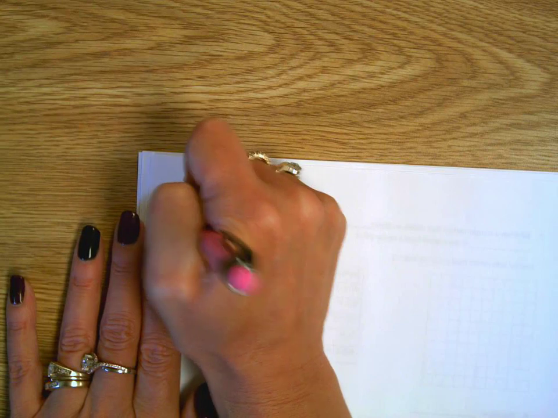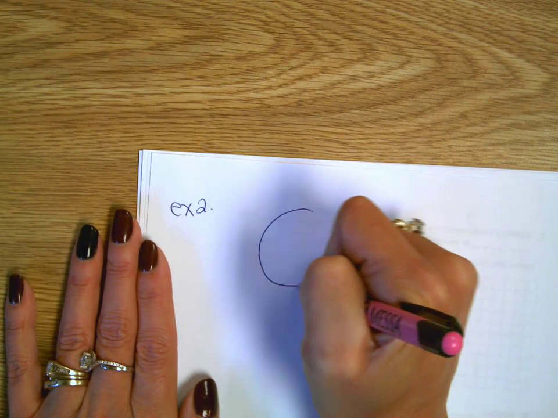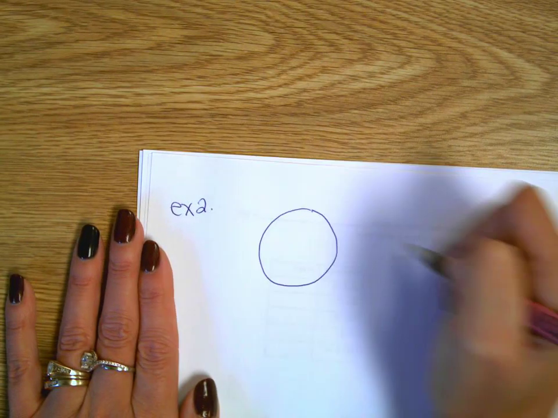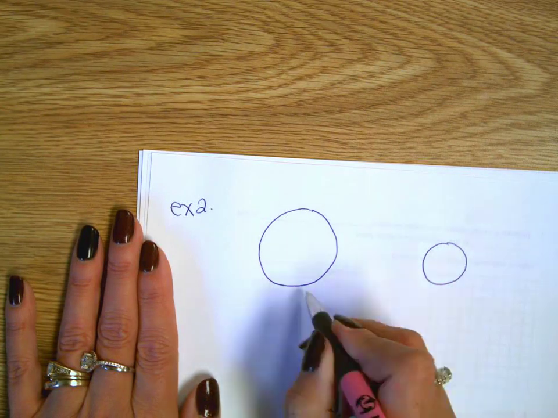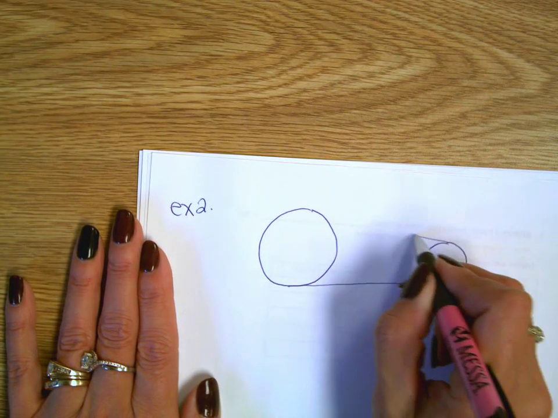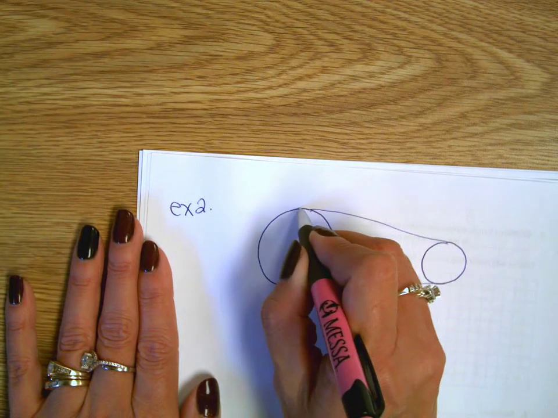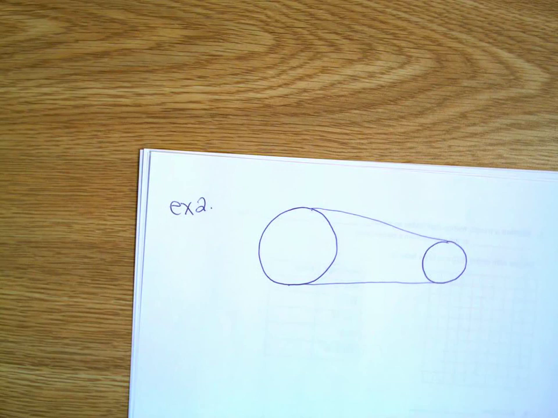Number 2. Let's have 2 gears connected by a belt. Big gear, small gear. Connected by a belt, like a bike. So as these things start turning, is the number of rotations going to be the same?